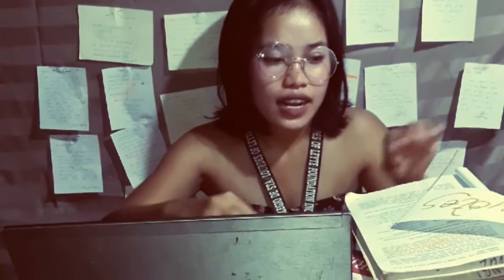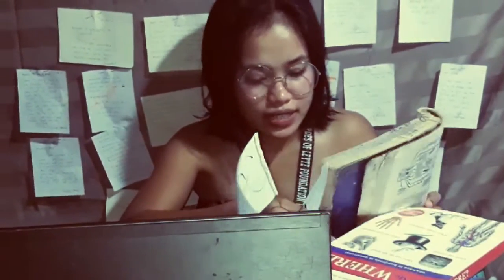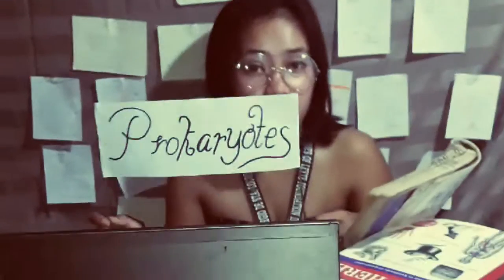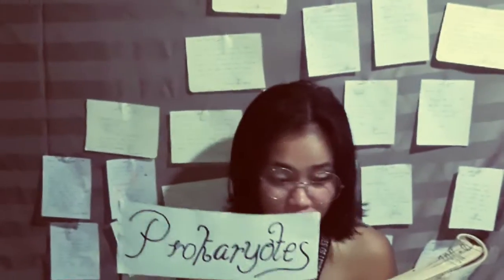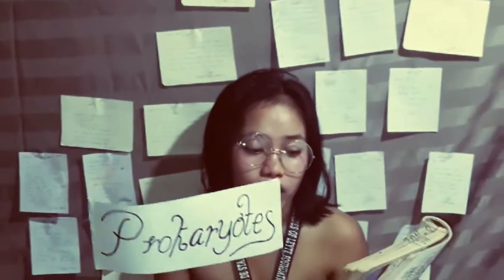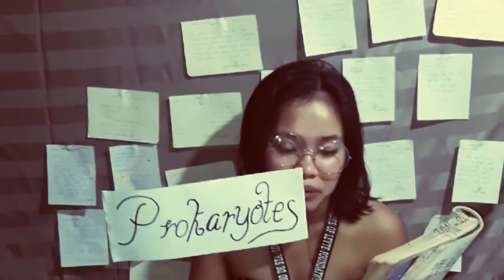So what is really the difference between these two, the prokaryotes and then the eukaryotes? So let's hold this eukaryote parts and I will read this to you guys. When we say prokaryotes, they have no nucleus, while on the other hand, eukaryotes have one. Prokaryotes have no membrane-enclosed organelles, while eukaryotes have membrane-enclosed organelles. Prokaryotes have one chromosome, while eukaryotes have two pairs of chromosomes.